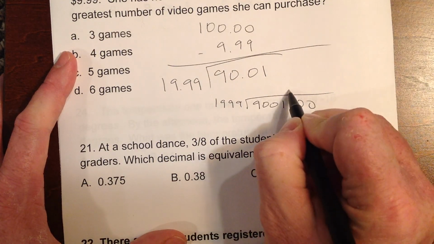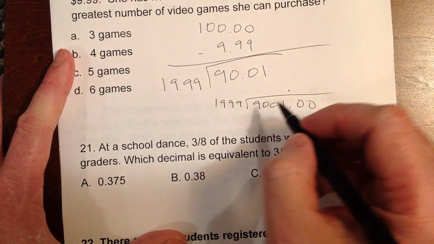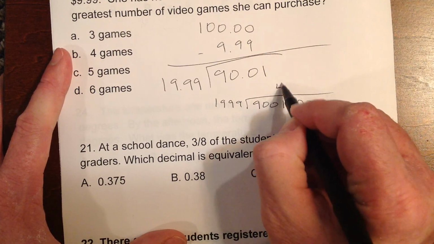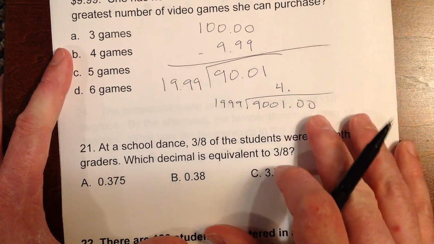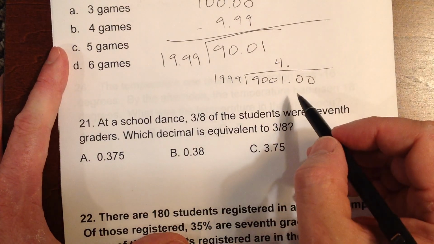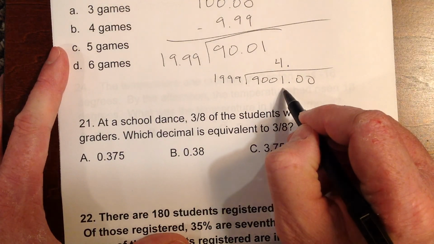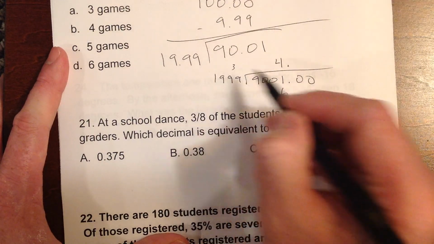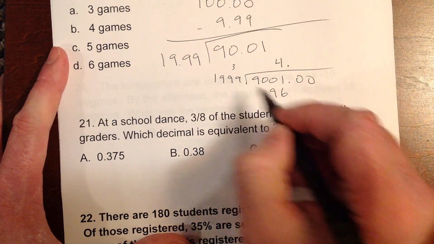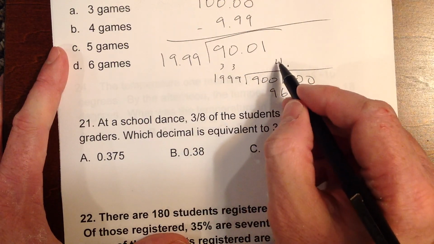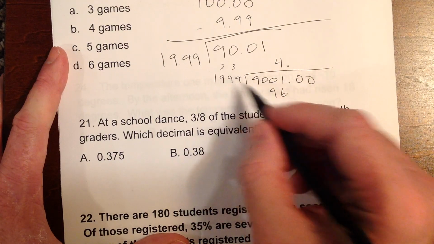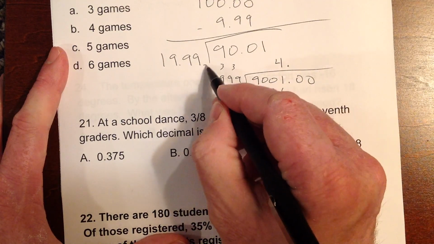Remember to carry my decimal place up. This is going to go in here about 4 times. Let's multiply it back to make sure we're correct. This is 6, carry the 3. 36, 39, carry my 3. 4 times 9 is 36, carry my, that's 9.